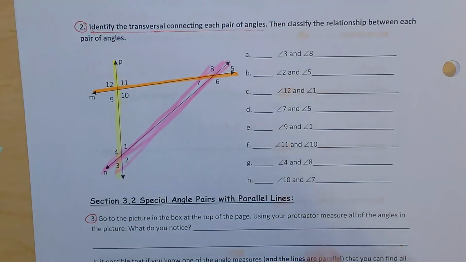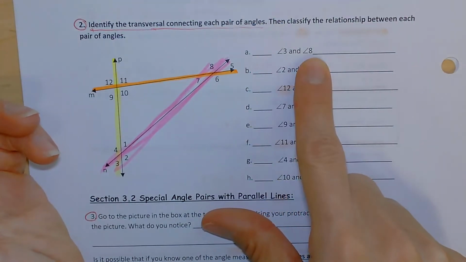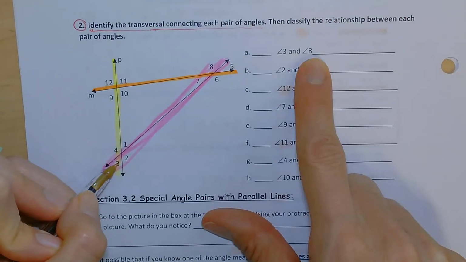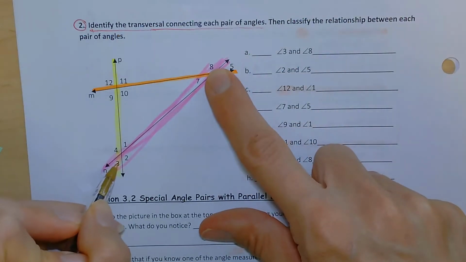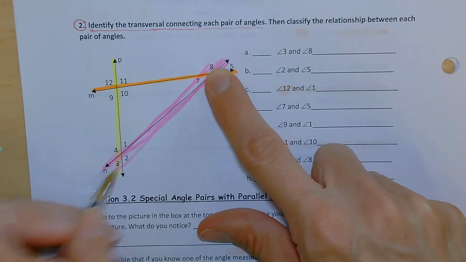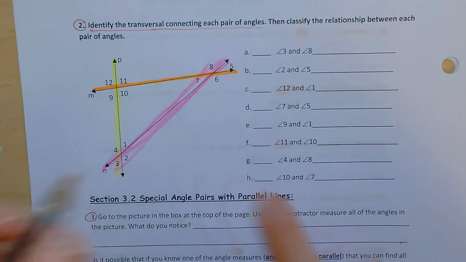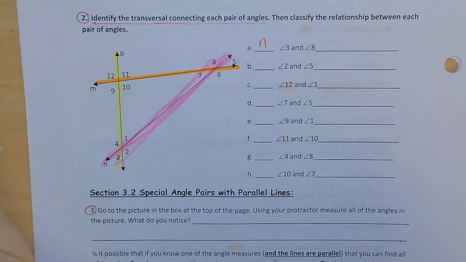Okay, so the first thing we're going to do is locate 3 and 8. So 3 is here, and 8 is here. So what you have to ask yourself is what color line is 3 and 8 both sitting up against? There's only one line that they both sit up against, and that's this pink line right here. So we're going to call the transversal N.